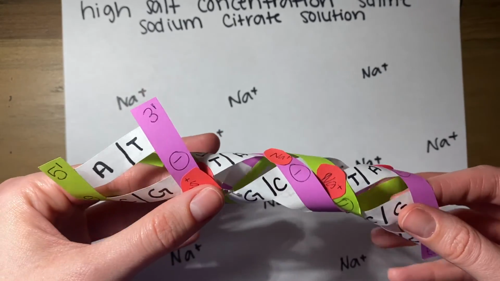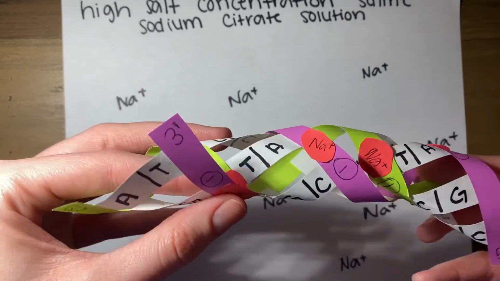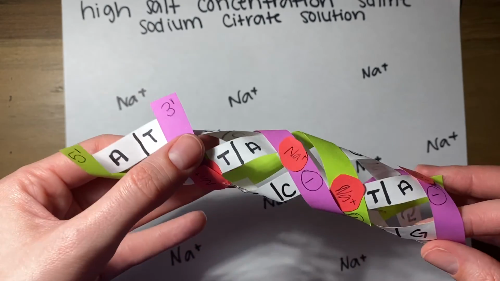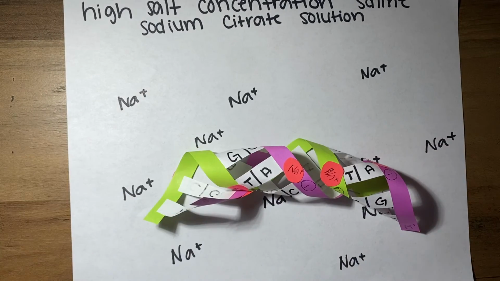As a result, more energy would be required to unwind these strands for DNA replication. And because more energy is required, this would also increase the Tm, or the point at which DNA becomes single-stranded.